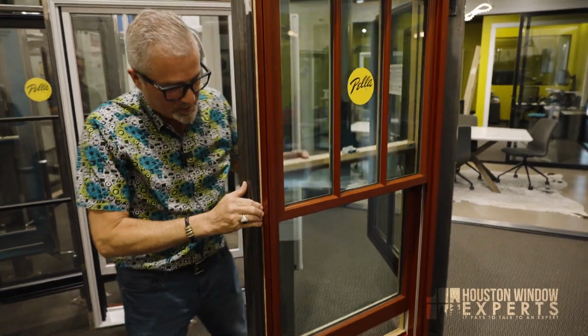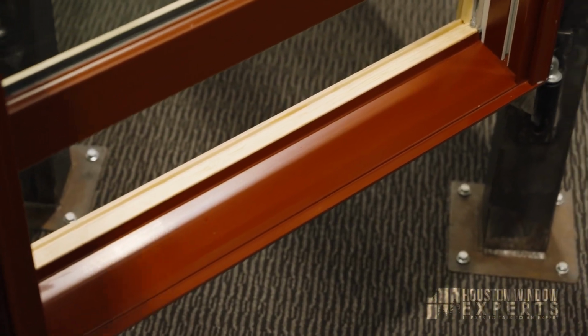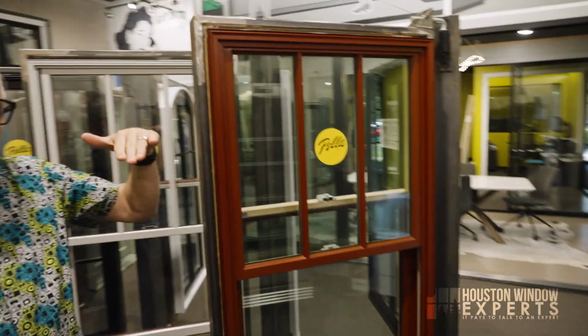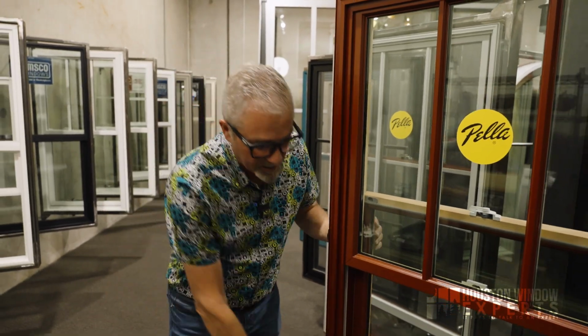And then here's your slope sill. Another slope sill, you notice that? On wood windows, typically in the US, we're going to see an 8-degree slope sill. There are some older houses that have 14-degree, but you don't see much of that anymore. So this is the sill.